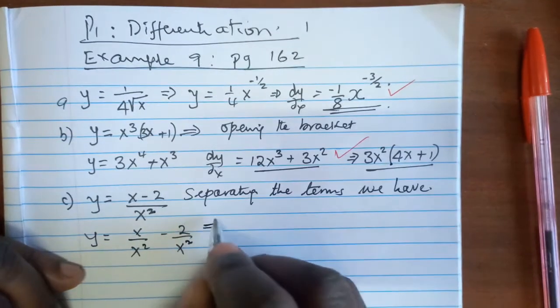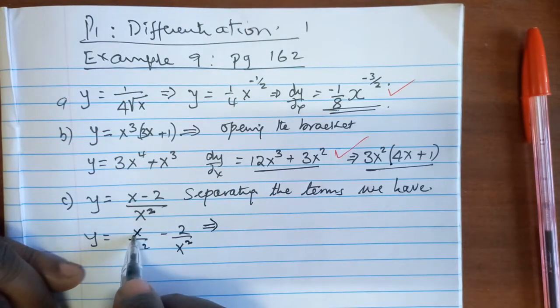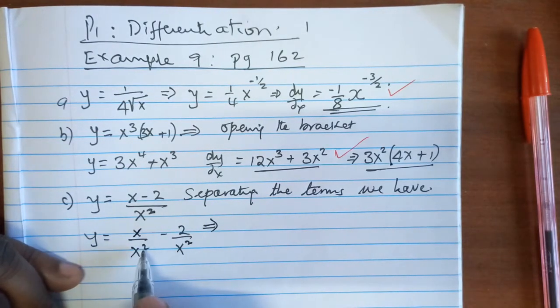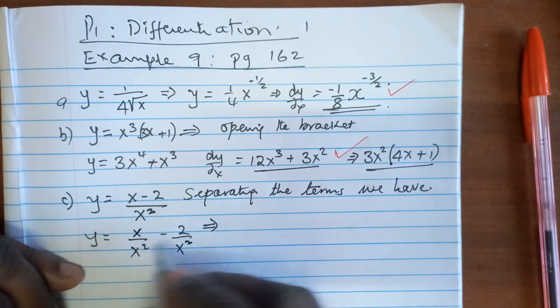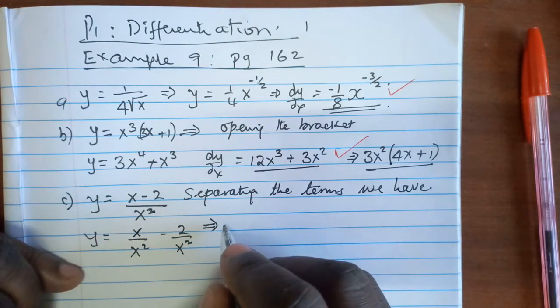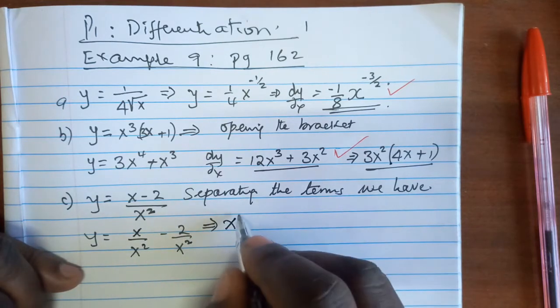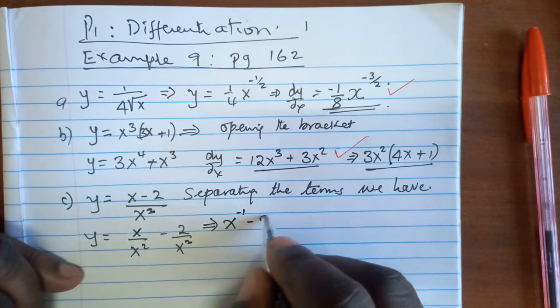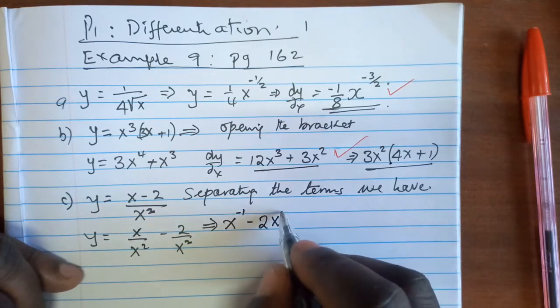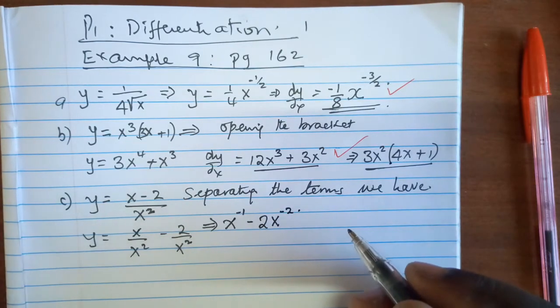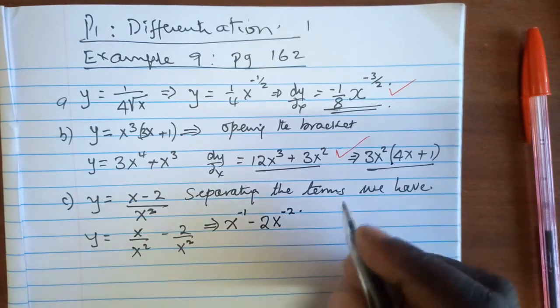And it goes without saying now, x raised to power 1 divided by x raised to power 2 is just a subtracting of the indices. Therefore, we're going to have x raised to power 1 minus 2, which is minus 1, minus 2 x raised to power minus 2. You just have to get it from the denominator position.